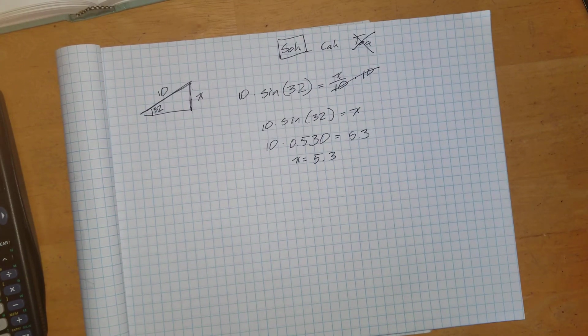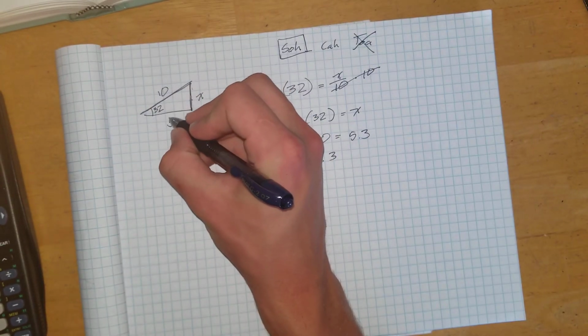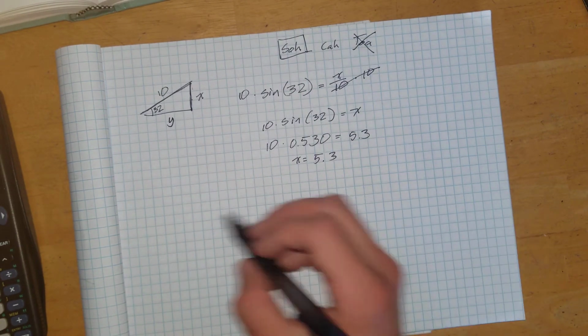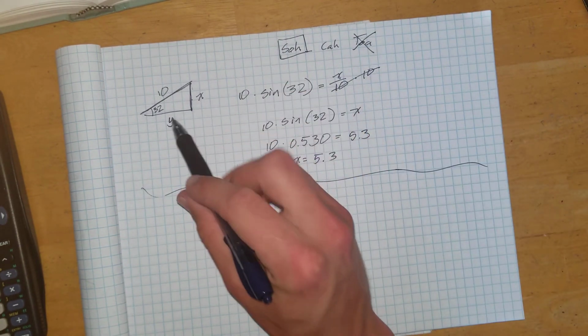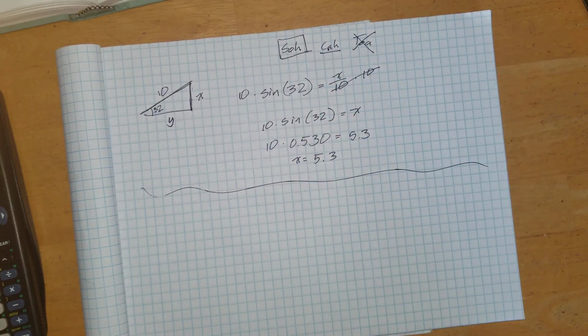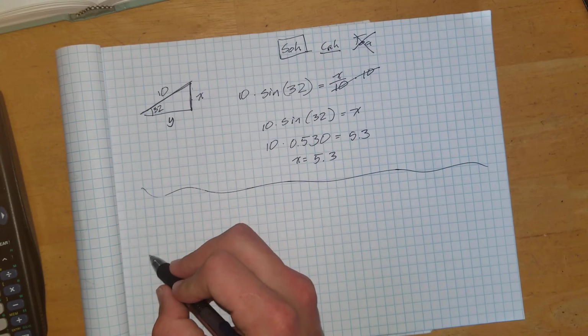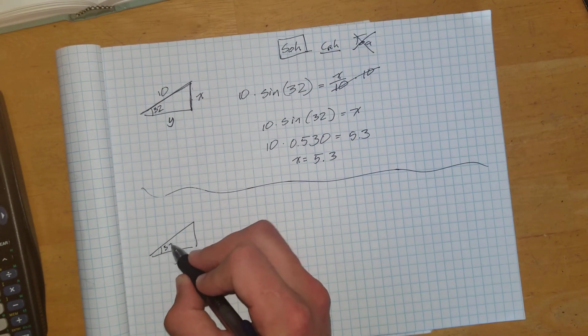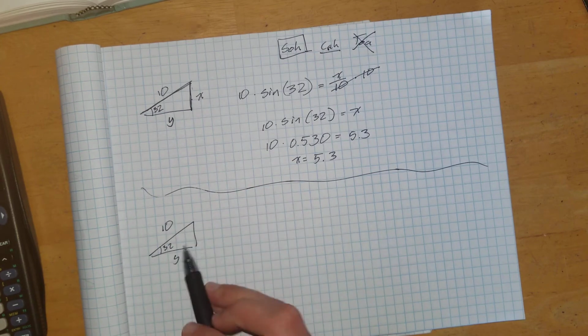So now we're going to solve for y here. I'm trying to find y, which is adjacent, so I'm going to use cosine, right? I'll just redraw this here. Y, 32, 10.